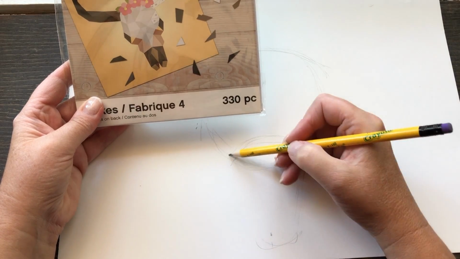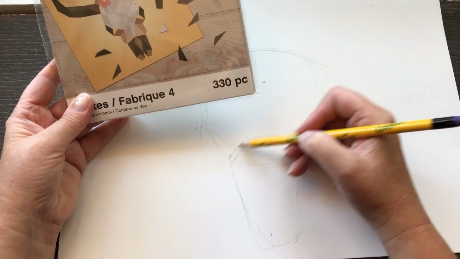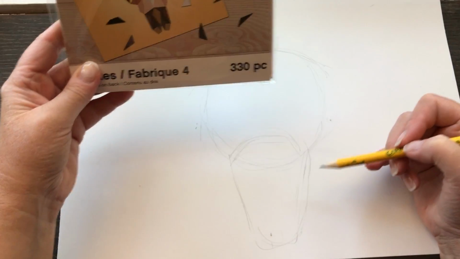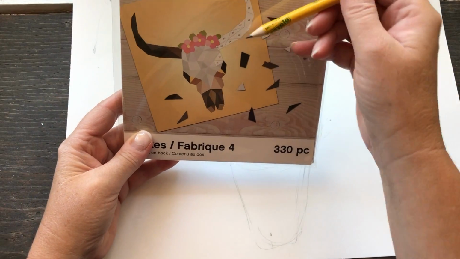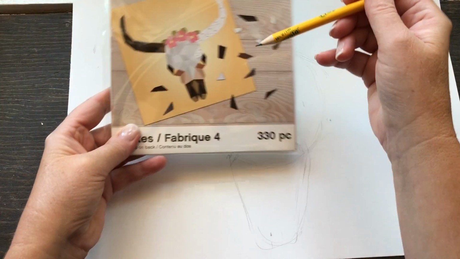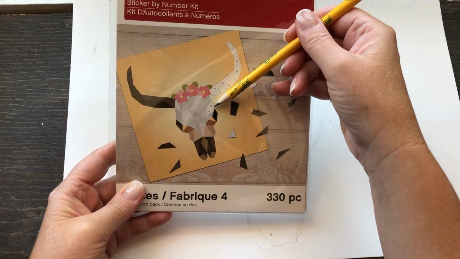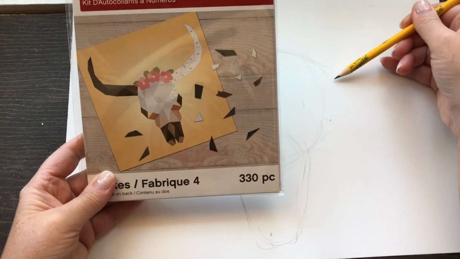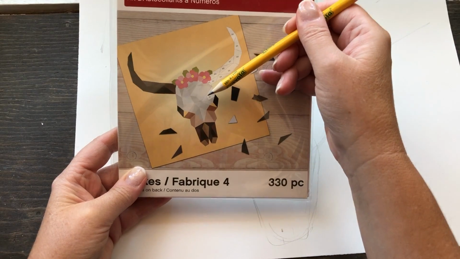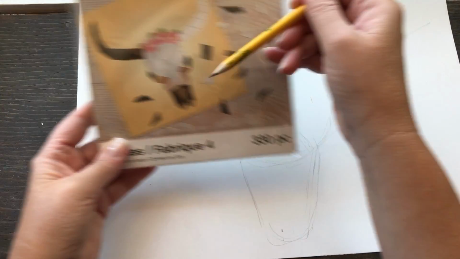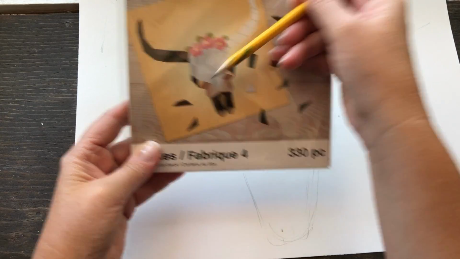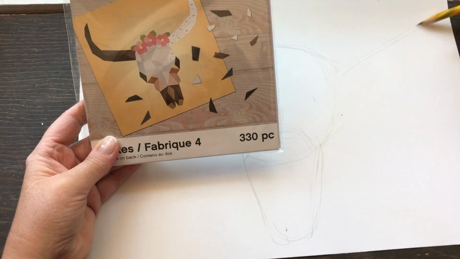And I'm not doing any detail yet. I just want to get the basic shapes because I might need to move this around if I'm wrong where it goes. So then the horns, they are this angle. So I'm going to transfer that right over. See how I did that? I have my pencil like this, and it's pointed at this corner here, almost, and it comes right out there.